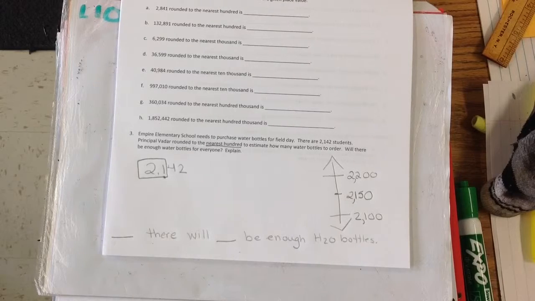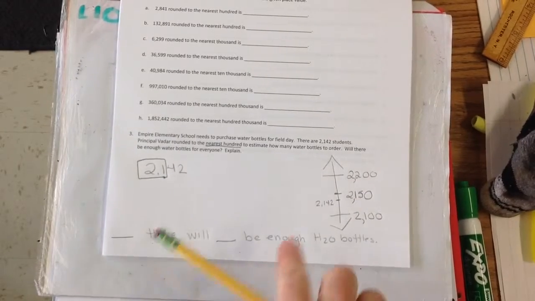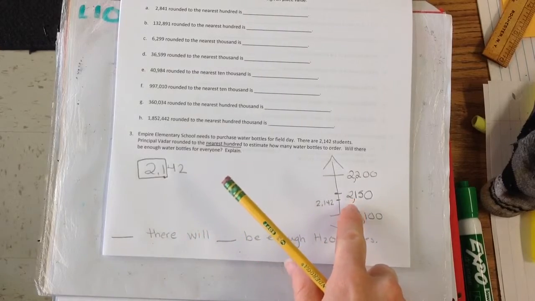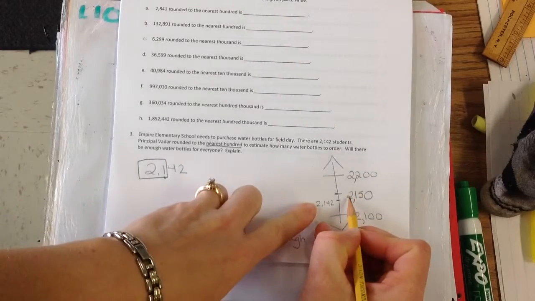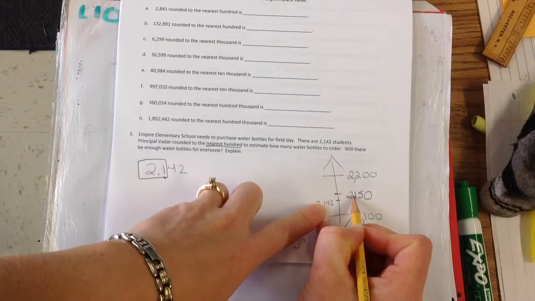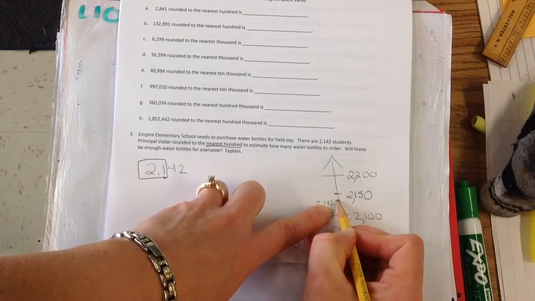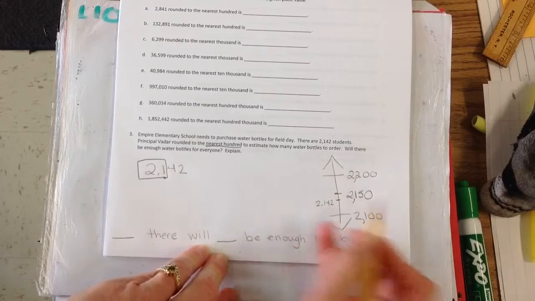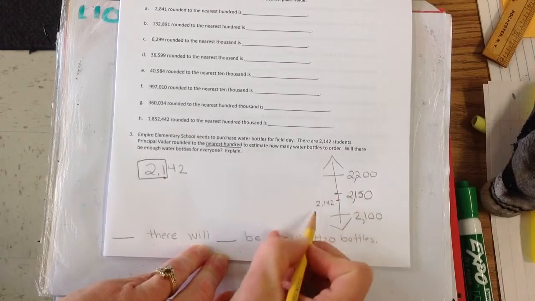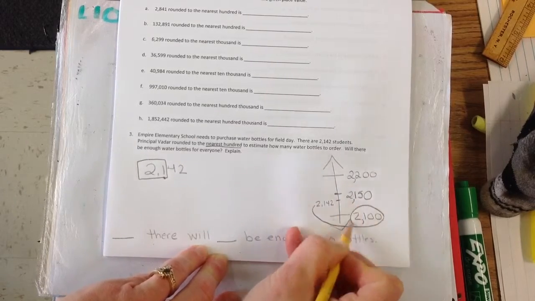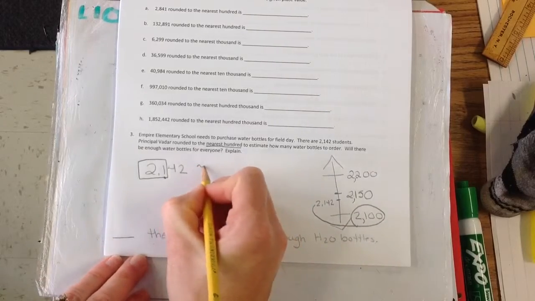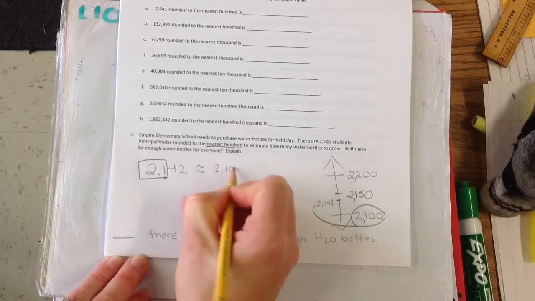Pause. Hopefully you found that it fell below 2,150 because you said 2, same, 1, same, 4, 5. Oh, 4 is less than 5. It goes below. Therefore, if it's below the midpoint, it rounds down. So that means it's about 2,100.